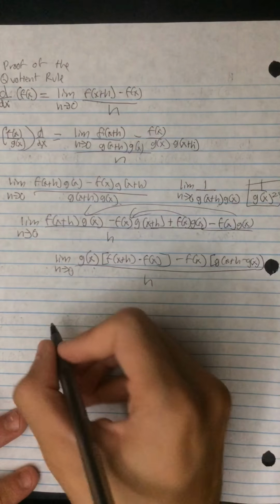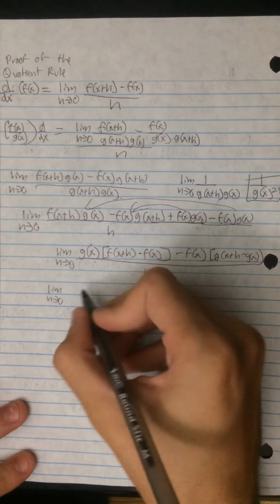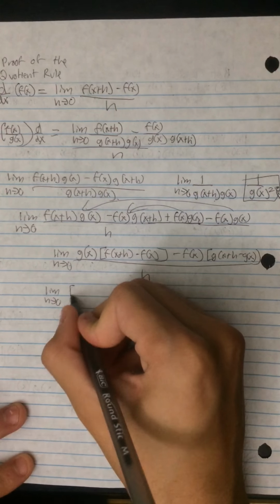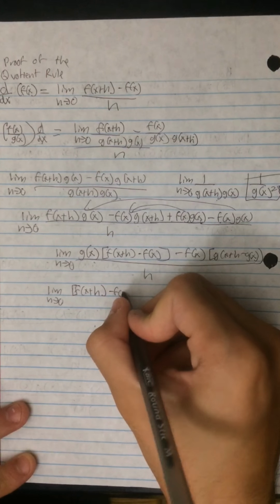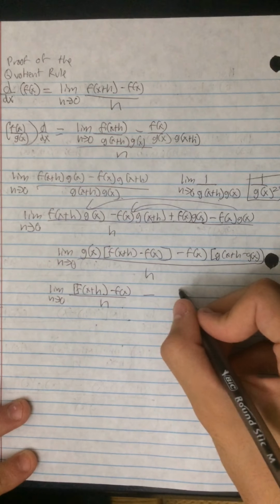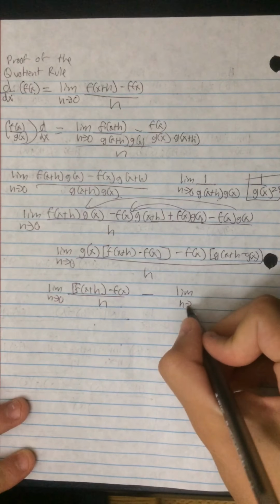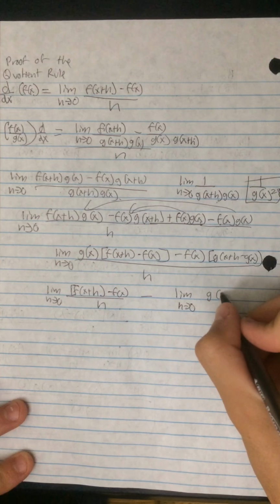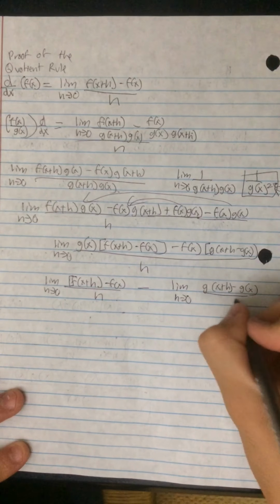Use the limit rule again, and you get the limit as h approaches 0 of f of x plus h minus f of x over h, minus the limit as h approaches 0 of g of x plus h minus g of x over h.